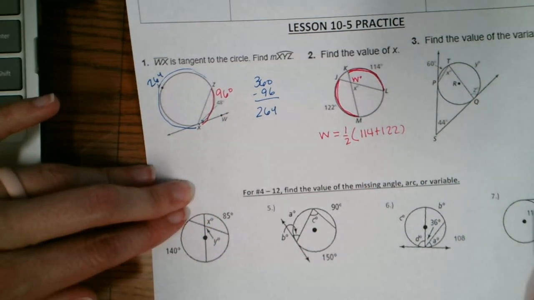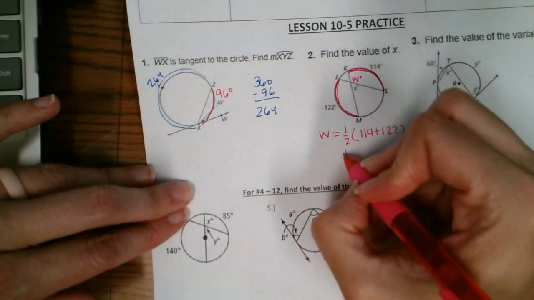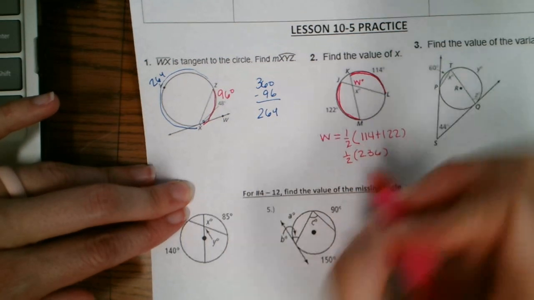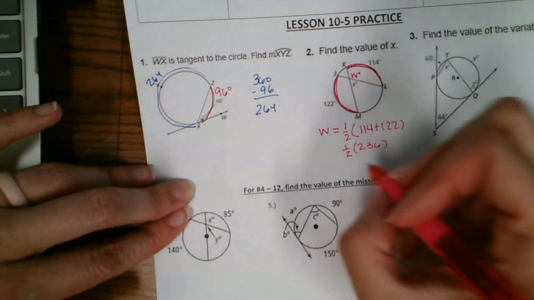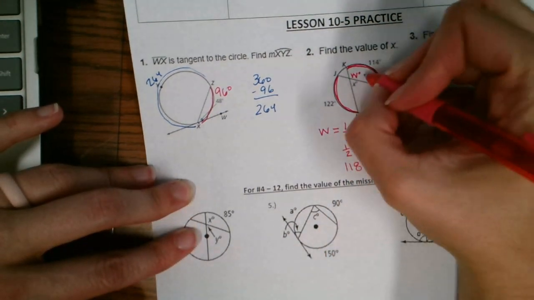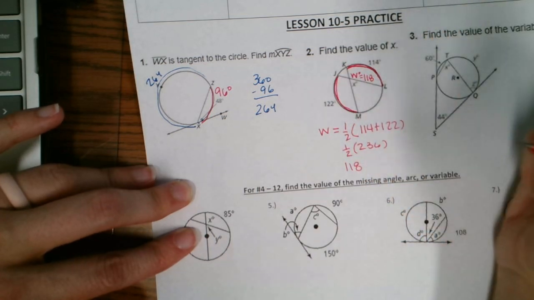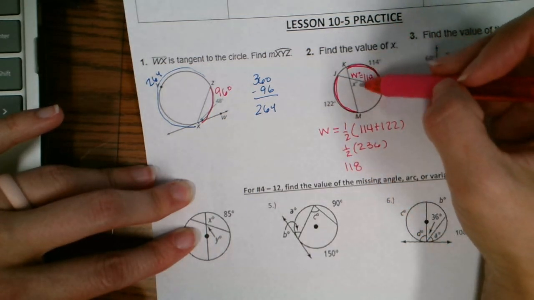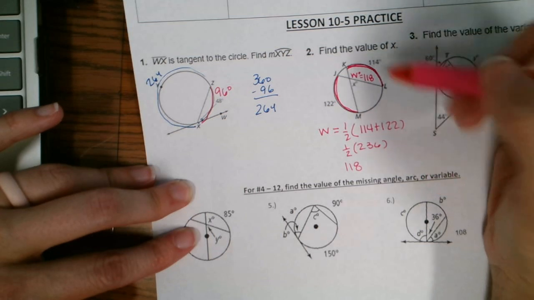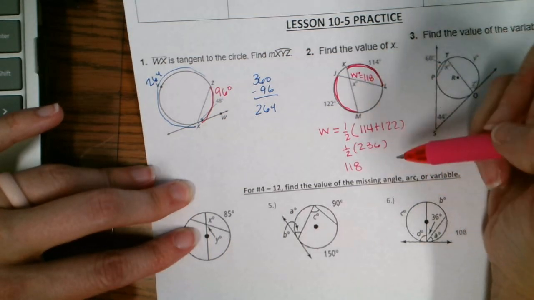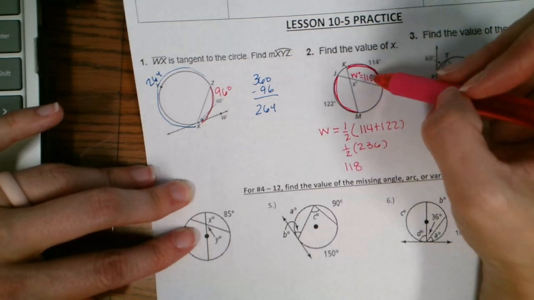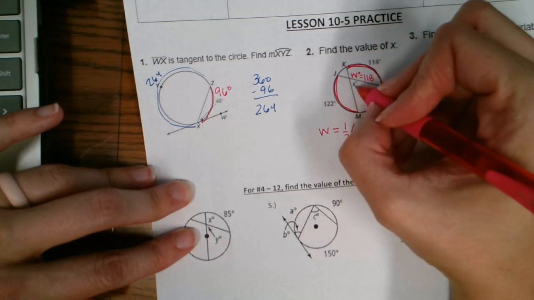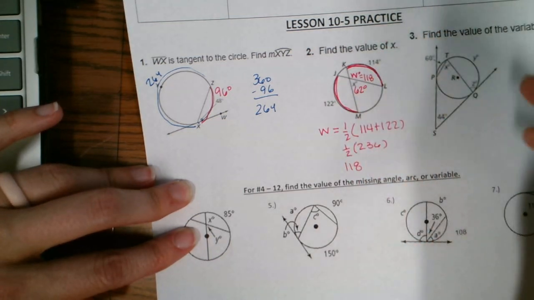I'm going to add up those angles: 114 plus 122, I get 236. Half of 236 is 118. So W is 118. W and x make a straight line together, so together they have to be 180 degrees. So if this is 118, then this angle is going to be 62.